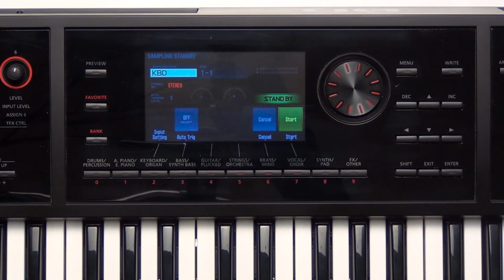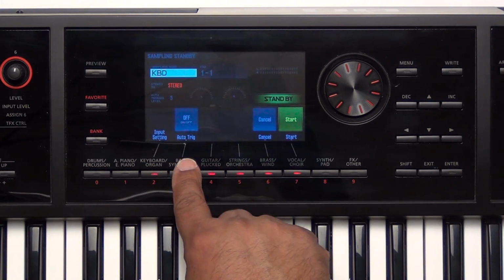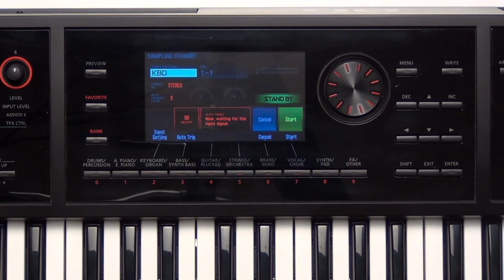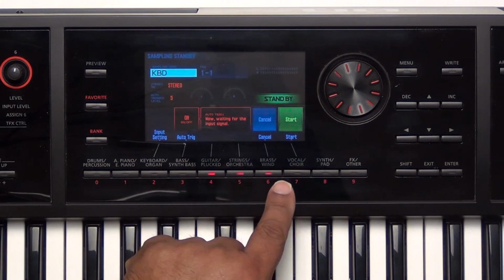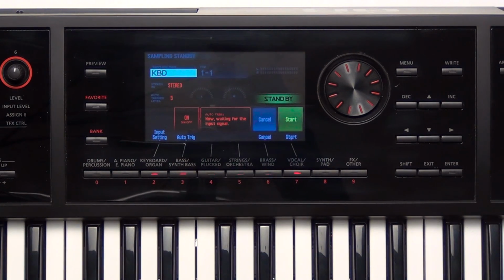Now I also have some other different settings to look at. So I'm going to use auto trigger in this one. So turn it on, and you see it now waiting for a signal. And so as soon as I hit that bass drum, it's going to go ahead and sample it. And then I'm going to have to manually go in there and press the stop button. So I'm going to hit the bass drum, and it's going to automatically start because it's set on auto trigger.